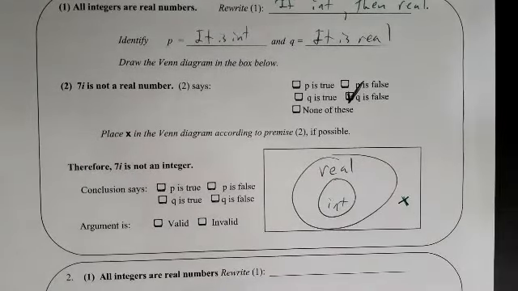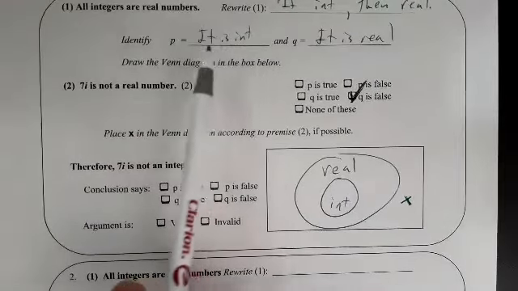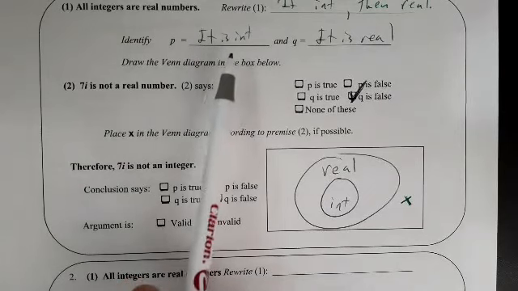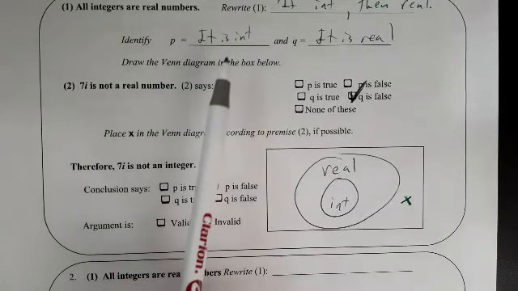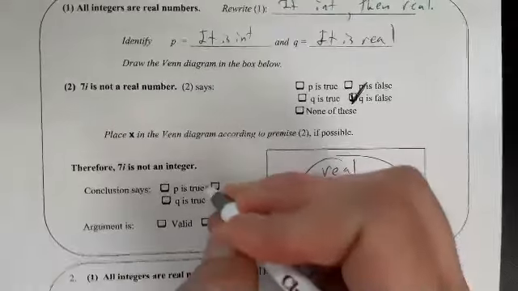Okay, so if he's going outside the real, and we say 7i is not an integer is the next statement. 7i is saying something about integers, so it's got to be P. Is it saying P is false or P is true? P is false. P is false is what this thing is telling me.